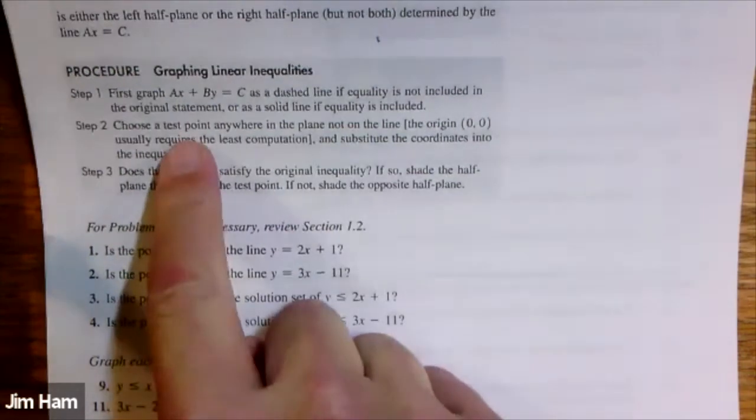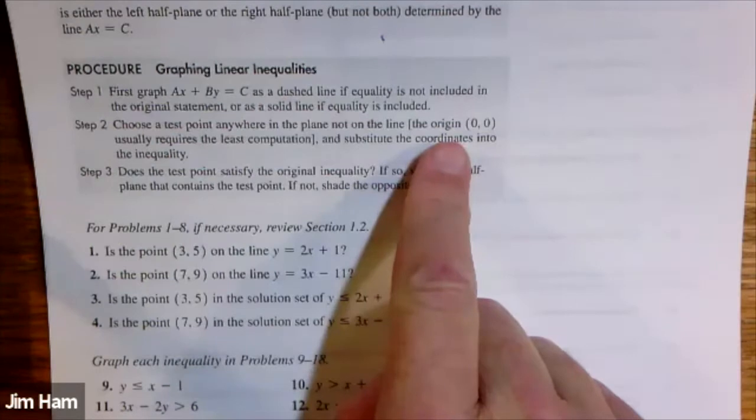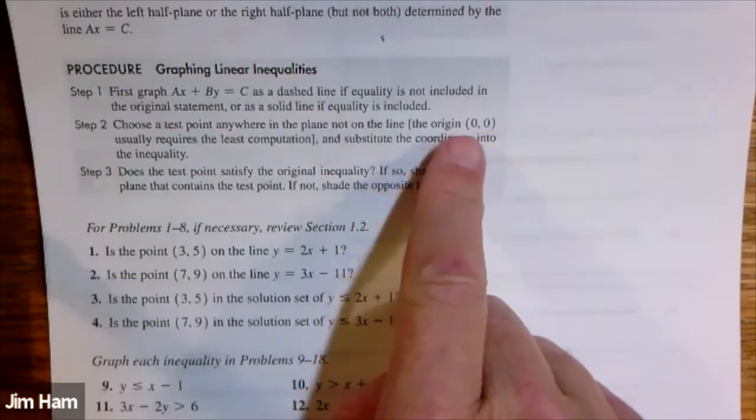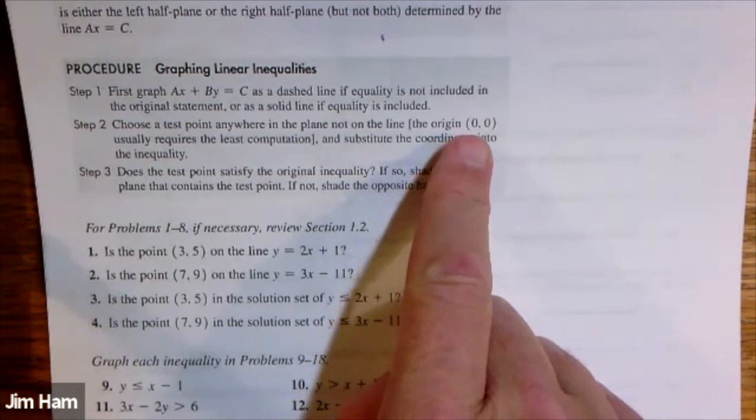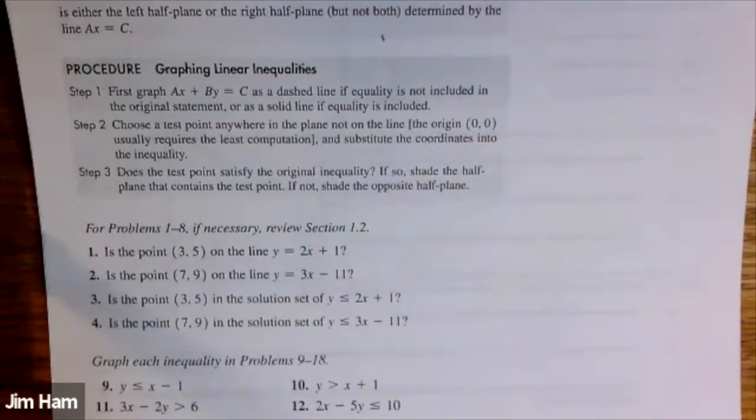And the way they do it here is they choose a test point. A lot of times they choose the origin, and then they're going to shade if the origin works. If the point (0, 0) works in the inequality, then it's a solution. If it doesn't work, then it's not a solution. So if you test one point on one side of the boundary line and it works, that means all the points on that side of the boundary line work, and they're all solutions, and you'd shade those solutions.